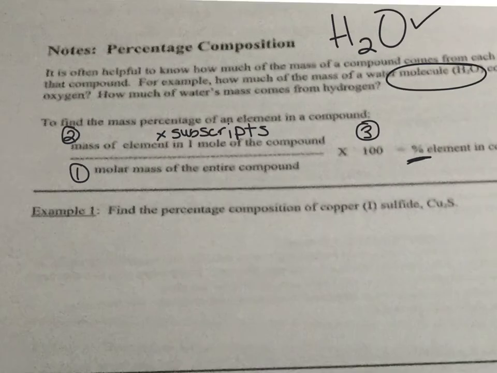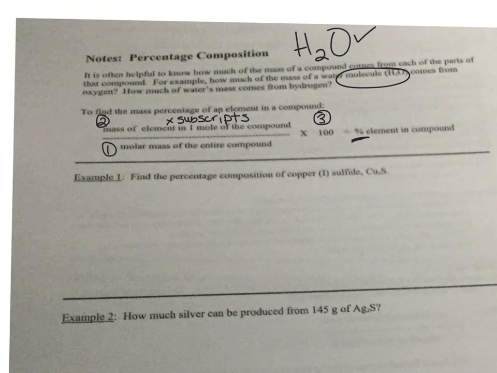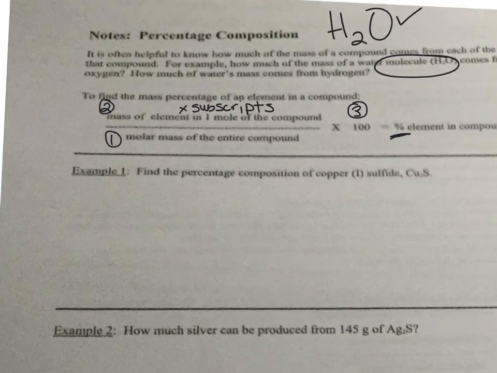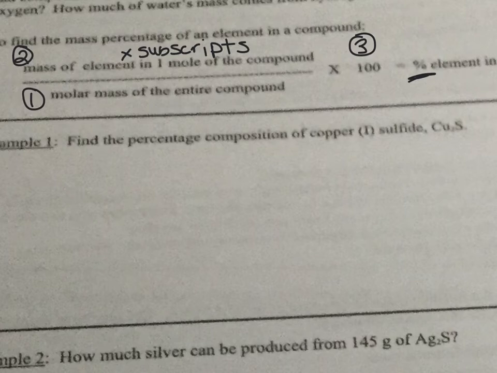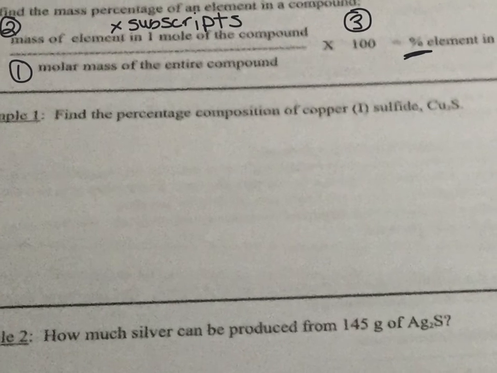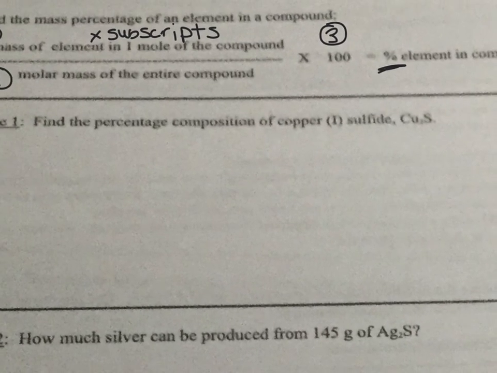And so in our examples, you'll see different ways that this problem gets applied, and so you just gotta be ready for all of it. And that'll be what your homework is tonight. All right, so for the first example that we've got, it says find the percent composition of copper 1 sulfide.